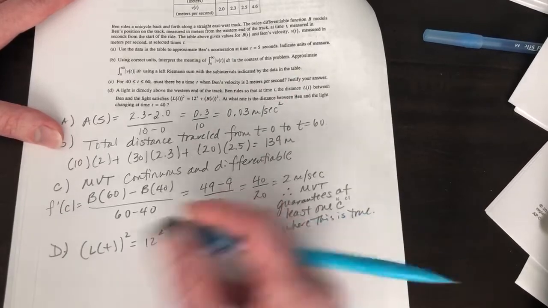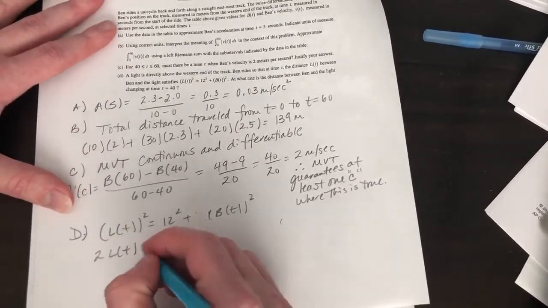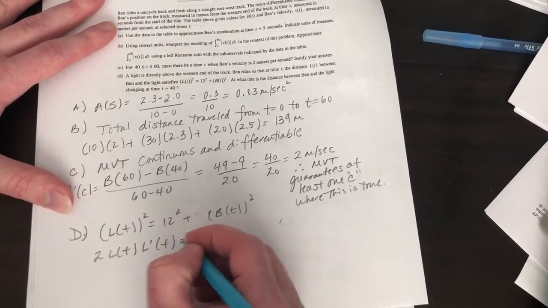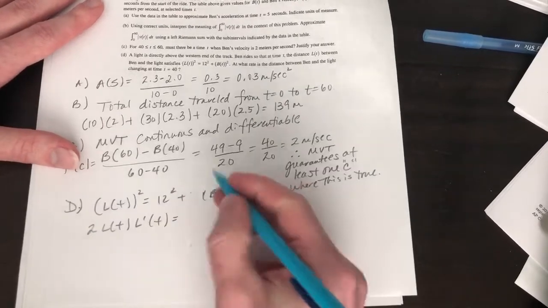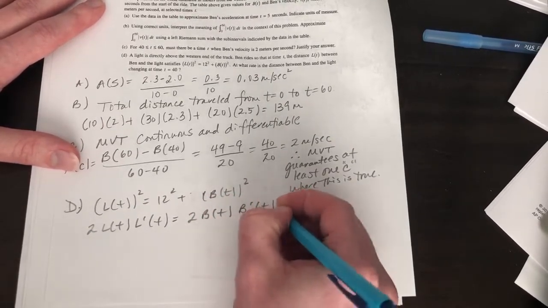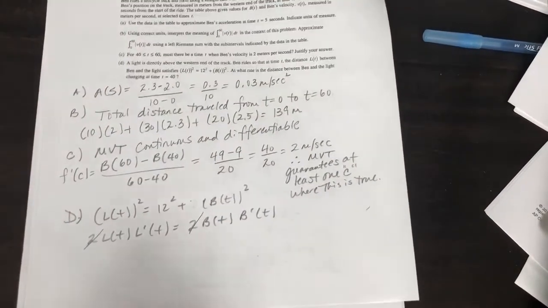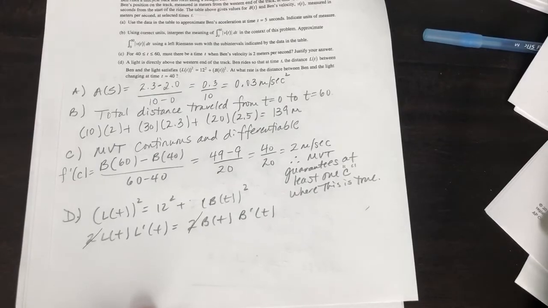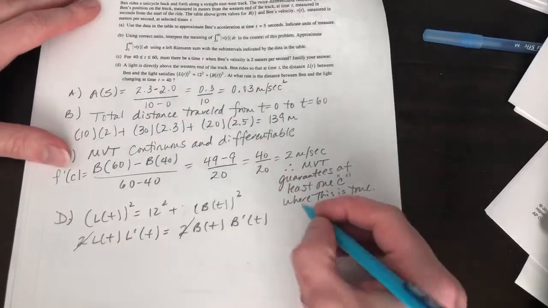Oh, sorry. Now, so we're going to take our derivative. So we get 2 L of t, L prime of t, or you can write dL/dt. The derivative of 144 is 0. And so we get that. The 2's will cancel. Okay, so we've got to figure what L of t is going to be. Okay, and we're evaluating it at 40.